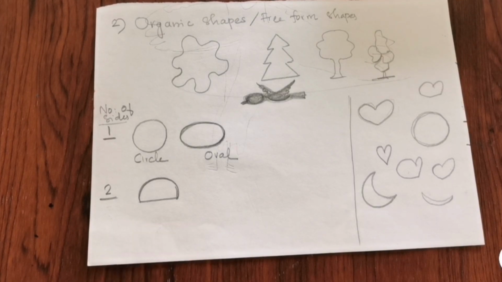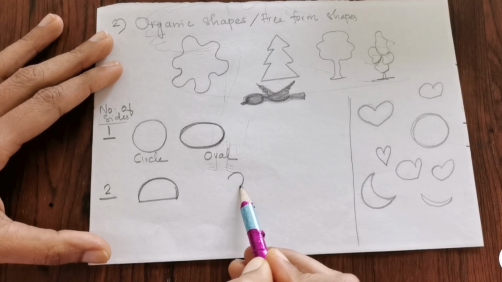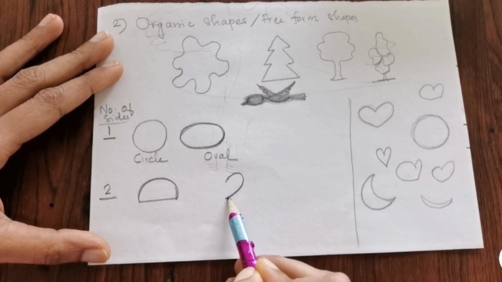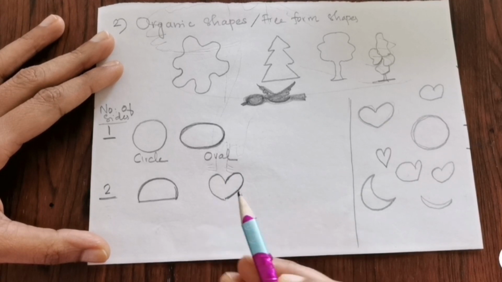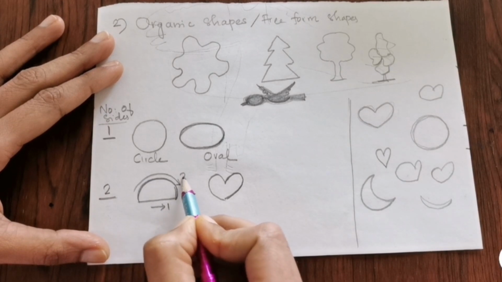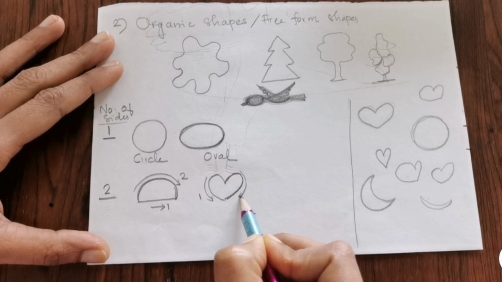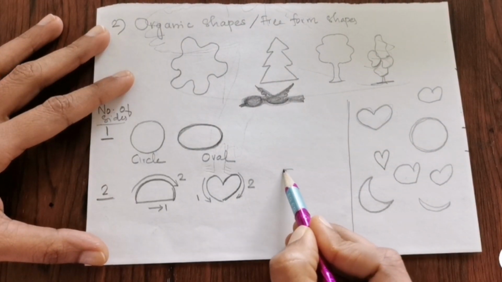I'm making a heart also, though it is an organic shape, and a crescent also, it's an organic shape. Still, let's include them. Here is one curvy line, here is the second curvy line. So this is one and this is two, and maybe a crescent also we can do.